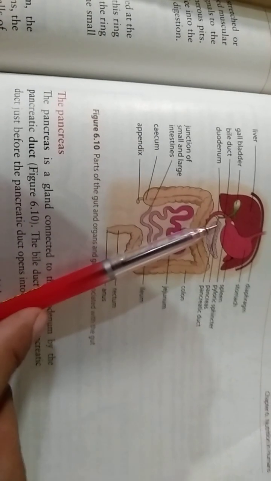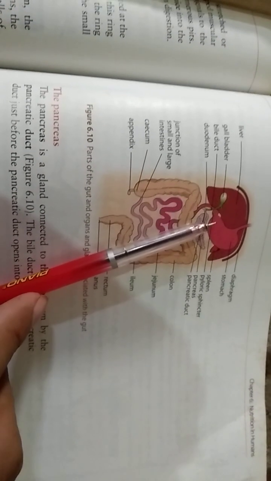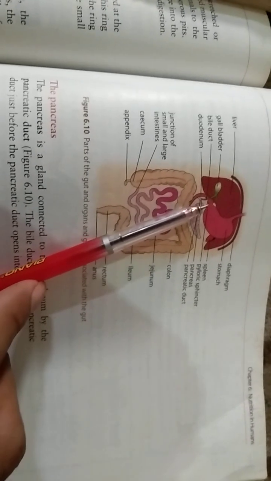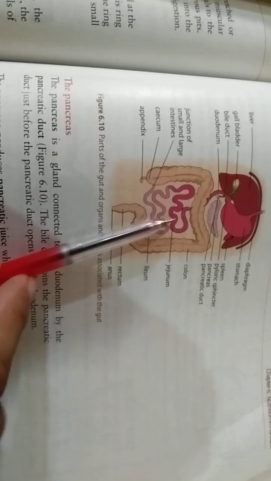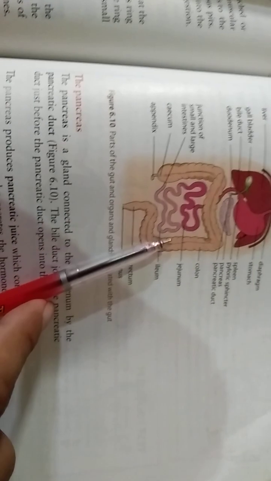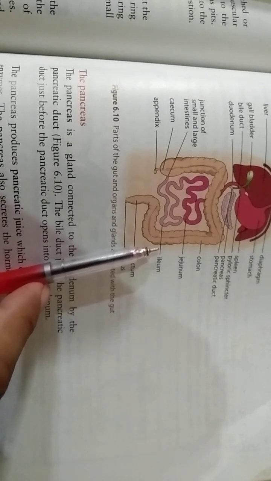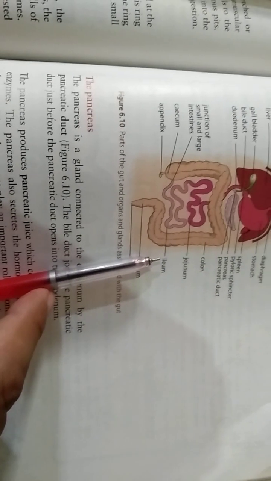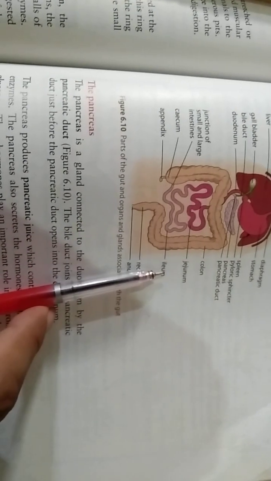The small intestine starts from here. The stomach is present, the pancreas is present, and at the end of the stomach the small intestine starts. The first part of the small intestine is the duodenum, and next, inside the large intestine, is a covered small intestine. The second part is the jejunum, and the last part of the small intestine is the ileum. Three parts of the small intestine: duodenum, jejunum, ileum.